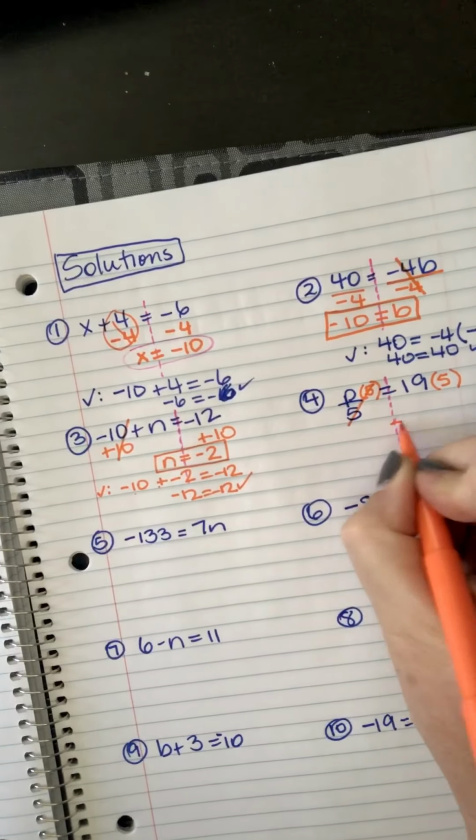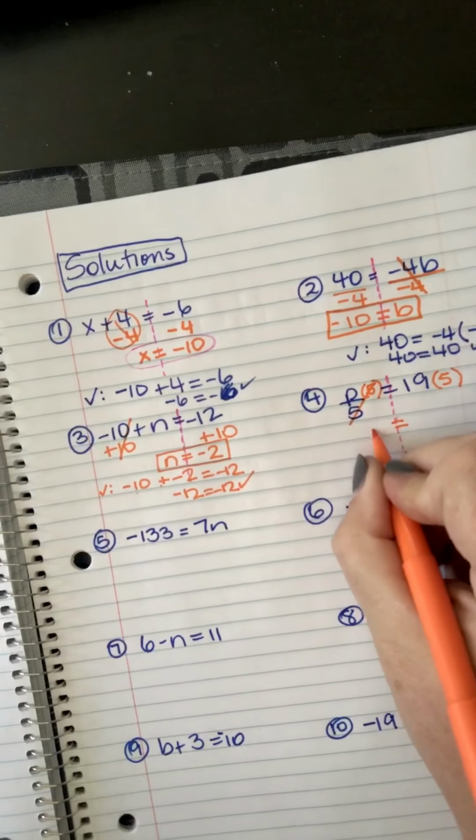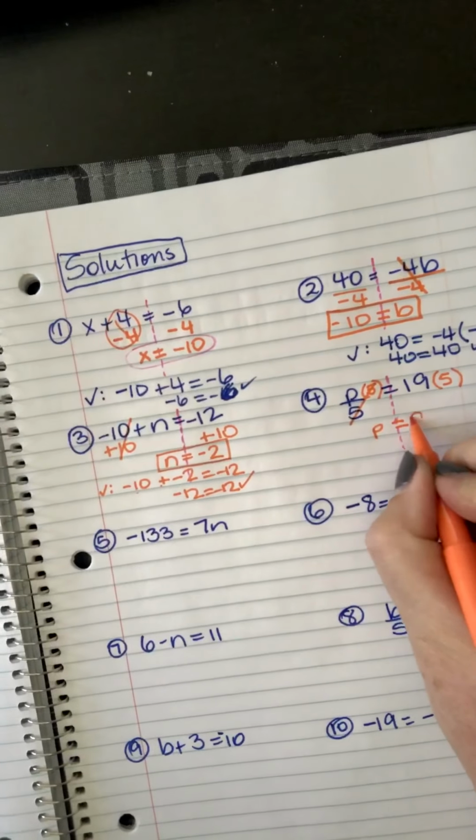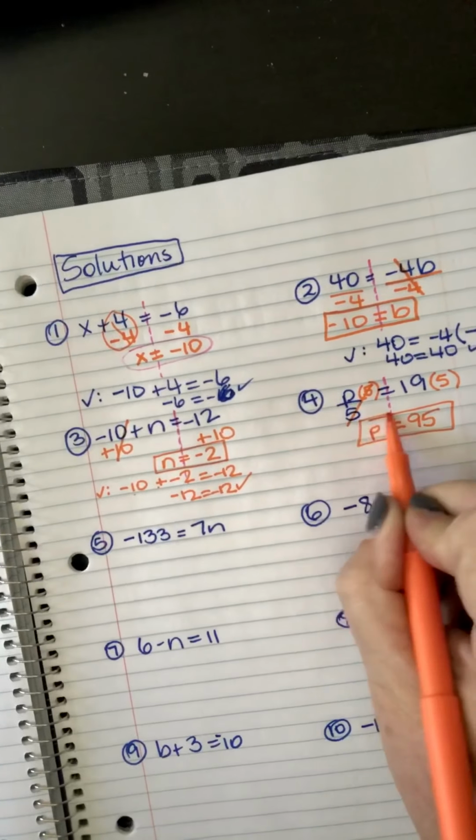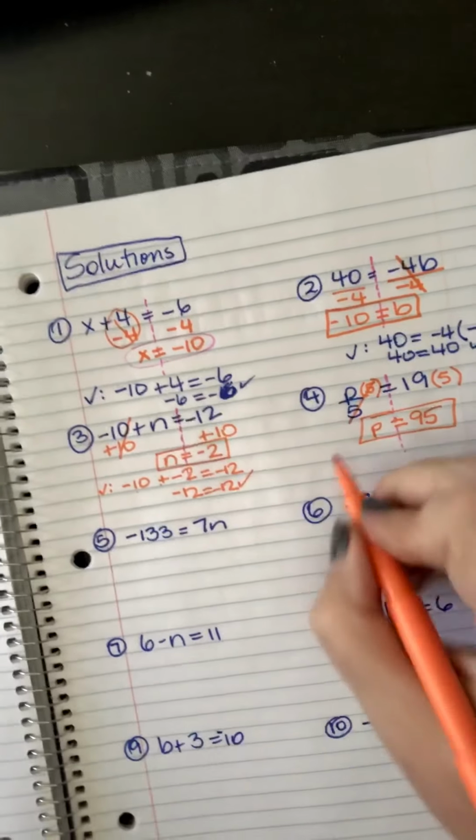Always line up your equal signs. So all I have left is p. 19 times 5 is 95. Draw a square around your answer.